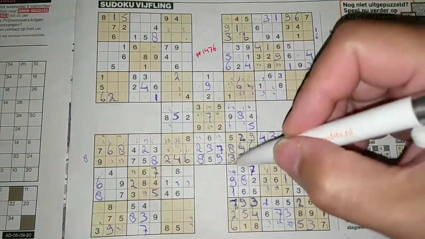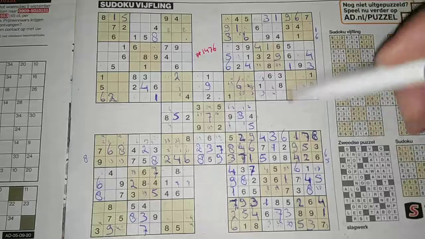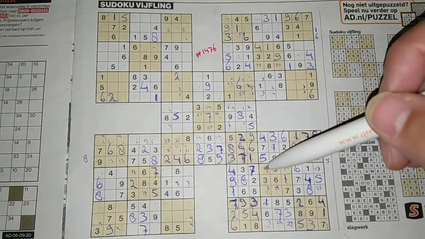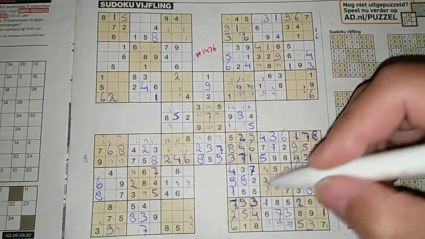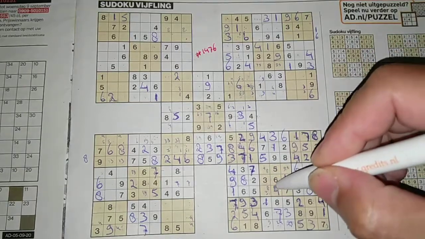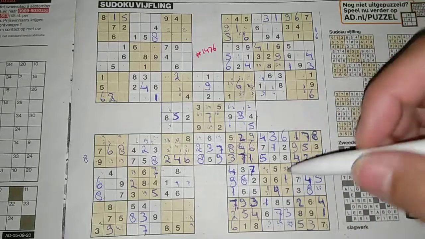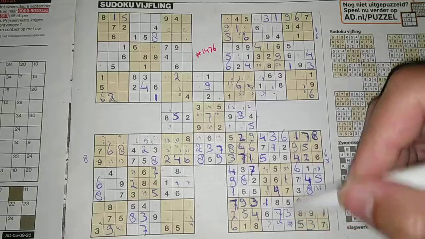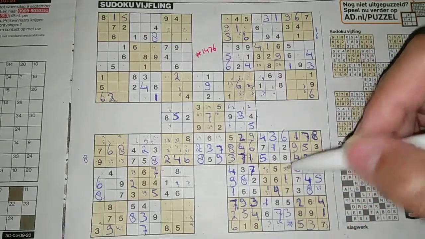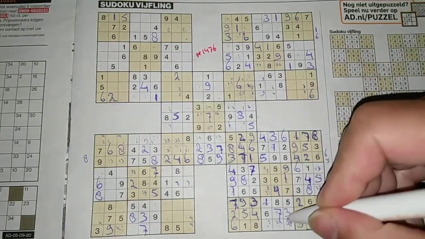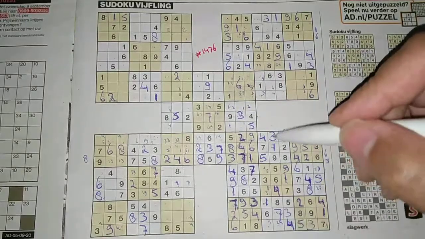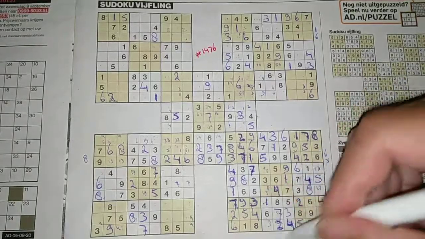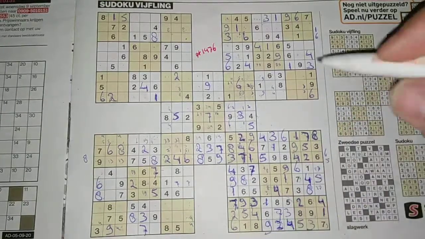1 box left in this big square for the 4. We have a 4 now, so these 2 boxes cannot be a 4. We have a 4 here, those 2 boxes cannot be 4. So this box should be a 4. I have here 9 and a 4 in this column. We have a 4 here, so this cannot be a 4. This should be a 9. This should be a 4. 1 box left in the middle column should be a 2. 1 box left in this big square for the number 9.